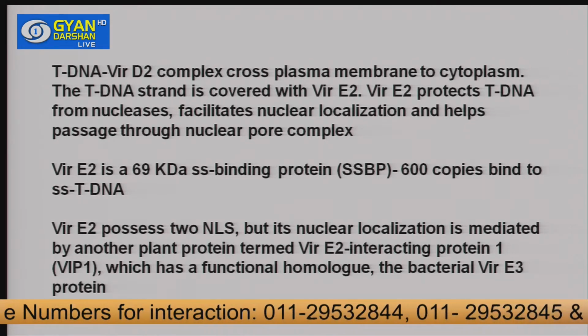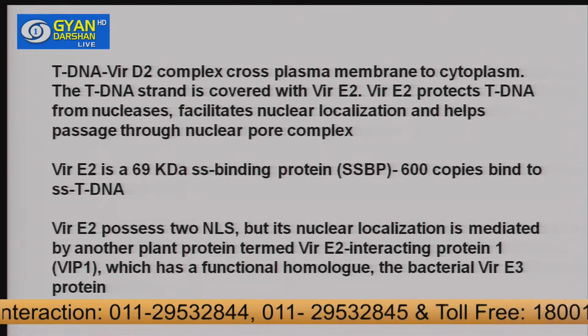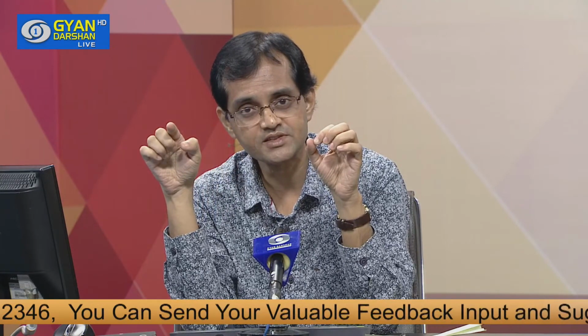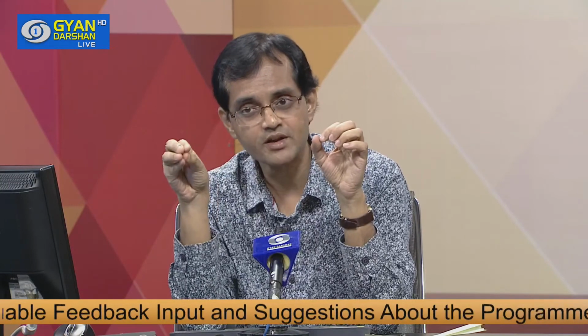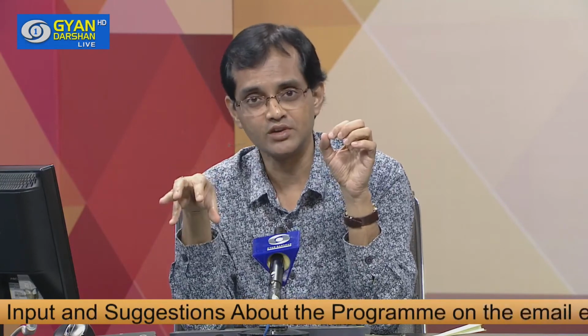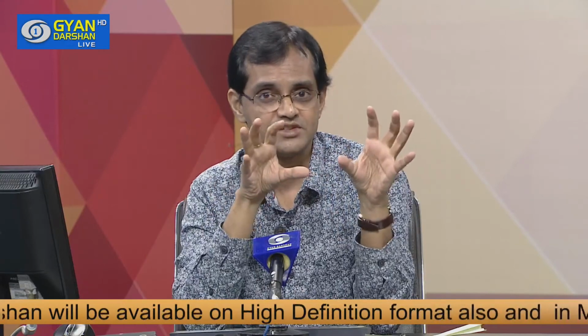So the tDNA is not transferred alone. There are several additional VIR proteins which bind to the tDNA region and enable it to get transferred through the transfer apparatus, via the nuclear pore complex, via the nuclear membrane, and then enter into the nucleus to be integrated or incorporated in the nuclear genome. So it's a beautiful mechanism. It's a well orchestrated mechanism which is regulated by a series of VIR genes.